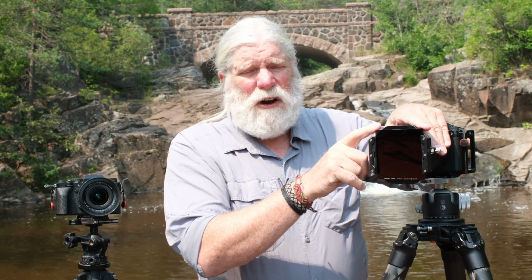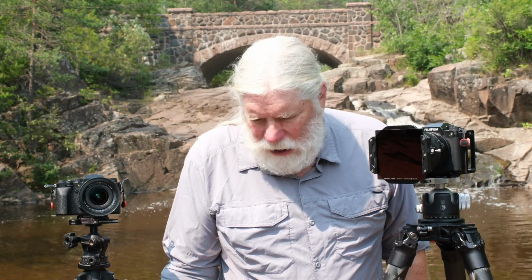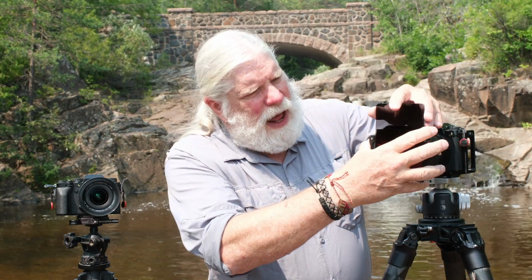The reason I put the solid neutral density filter closest to the lens is because there's a very subtle seal here that keeps stray light from going in and messing up the use of the neutral density filter.